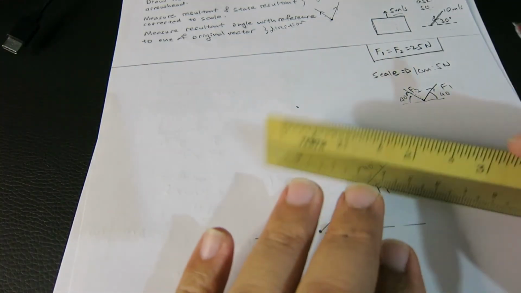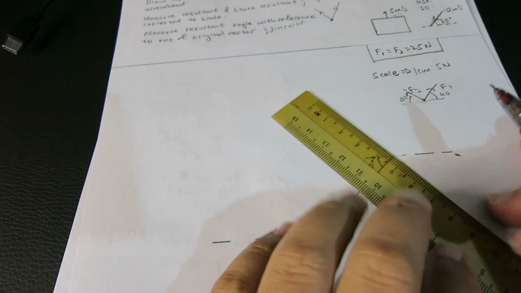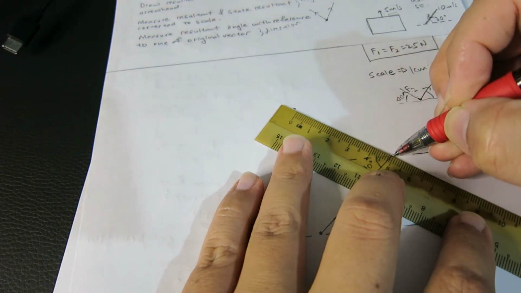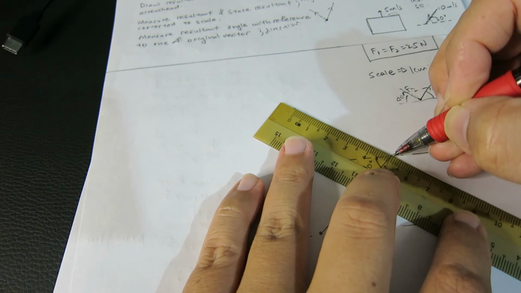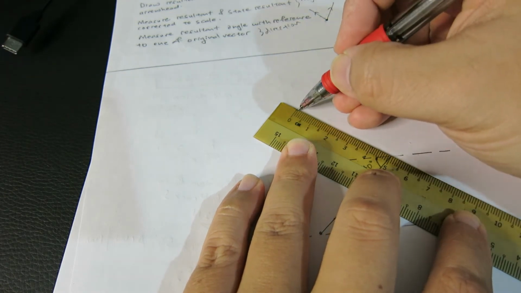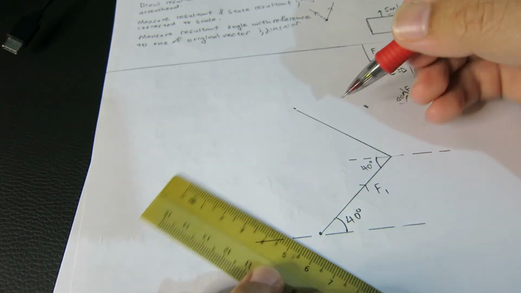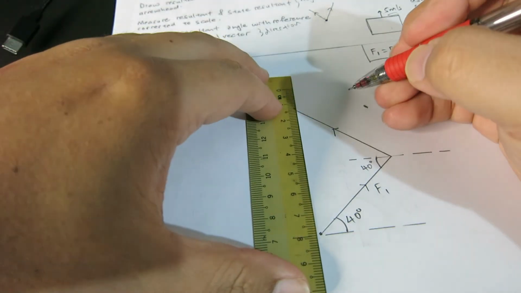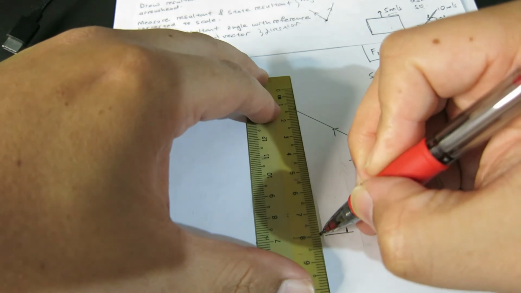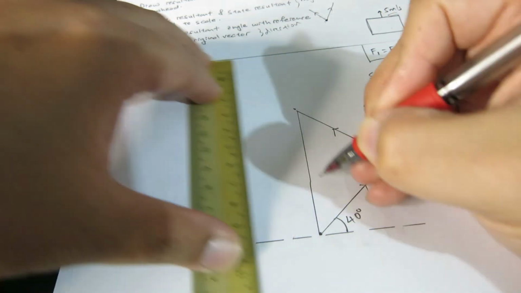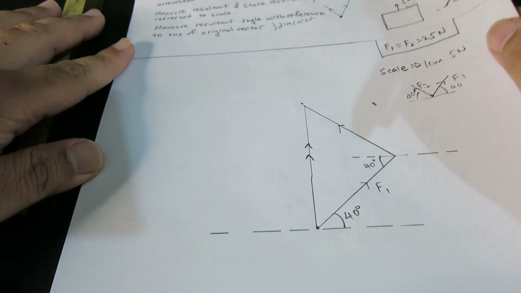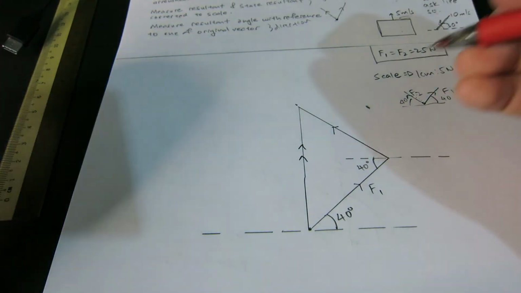it's also supposed to be 5 cm. So just need to put the ruler here, make sure it's 5 cm, just draw. Now that I've drawn this, represent with the arrowhead, all I need to do then is to connect the start to the end, double arrowhead, to show my resultant. So there you have it. If you measure this, the answer should be exactly the same.